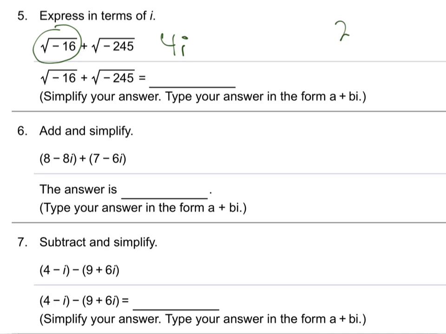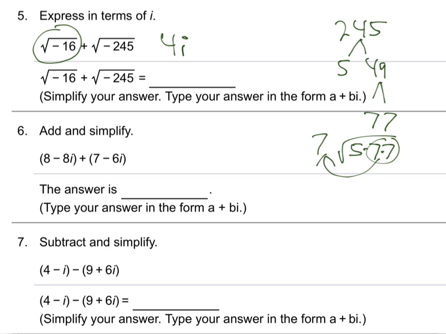Now, the 245, some of your calculators will do it automatically. I'll do it by hand. 5 times 49? It's the 49. We just keep doing the 49 thing everywhere. 7 times 7. So that's going to be square root of 5, 7 times 7. 2 7s in, sends 1 7 out, and they're gone. So 7 square root of 5, is that good? So then this has to become plus 7 square root of 5, and then i because of the negative.